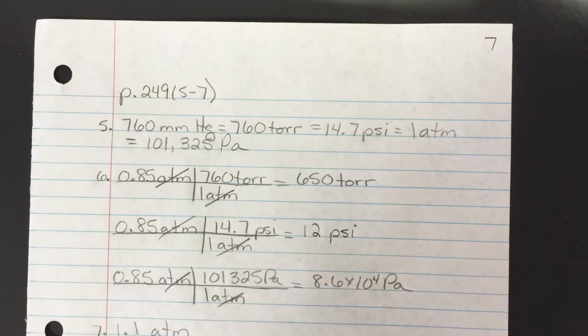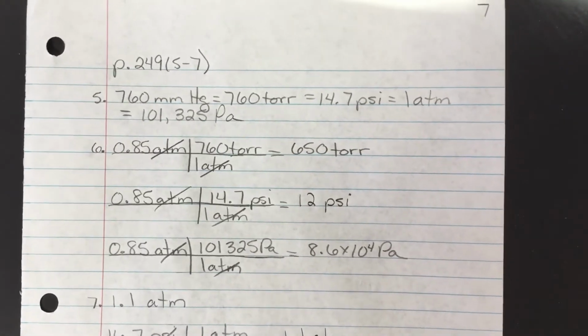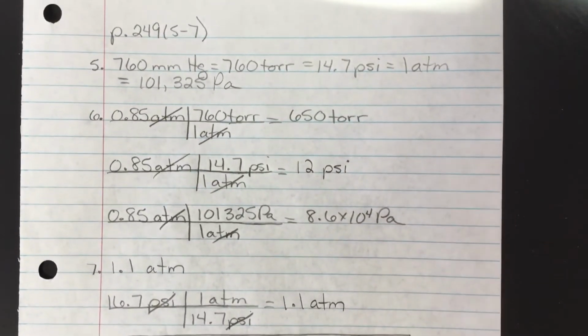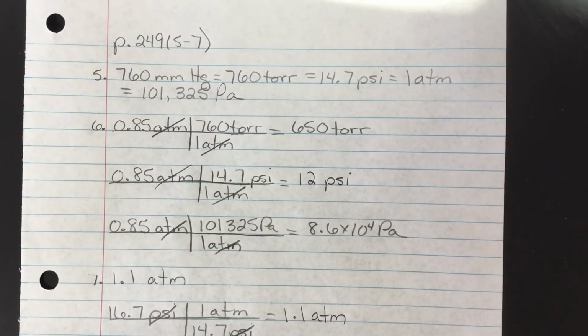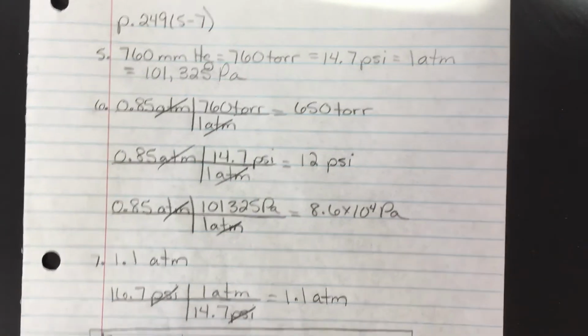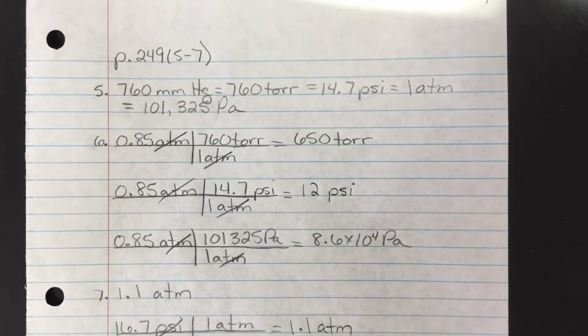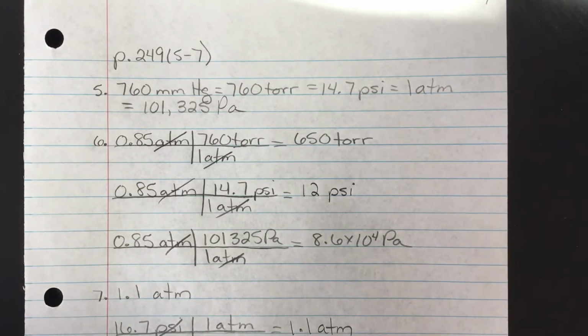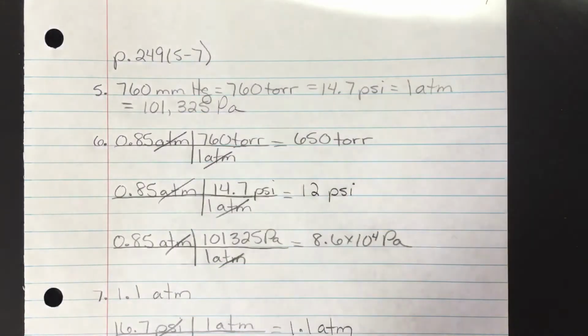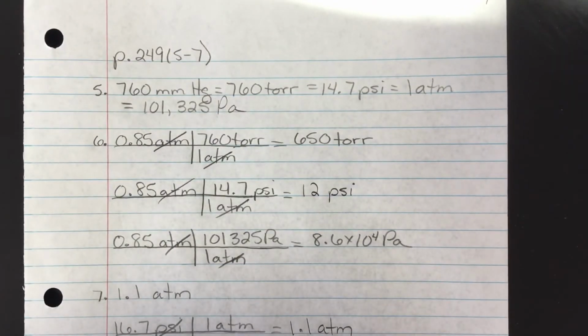Okay, so here are the answers. So for 5 and 6, and then for 7. Okay, so for 5, I'm not going to redo this one at all. This is just right straight out of the notes, just writing what they're all equal to. And you'll be using this for your conversion factors.